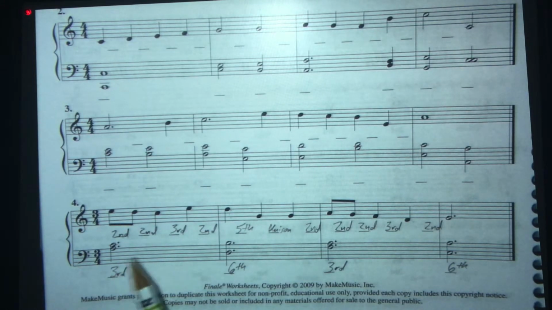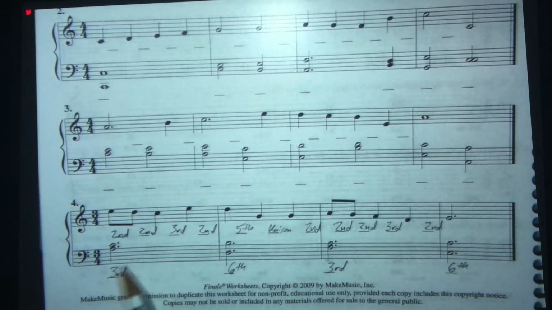Okay? Here's the left hand. We're going to do the left hand first. 1 and ready and go. 2 and 3 and 6. 2 and notice it's more open. 2, here's the open sound. 2 and 3 and. So that's going to sound kind of melancholy.